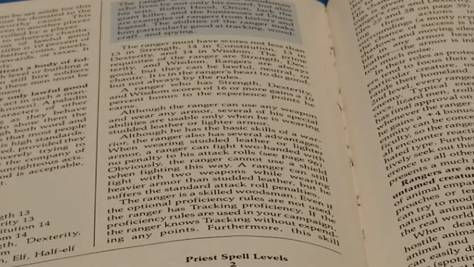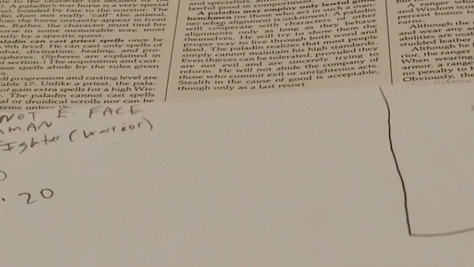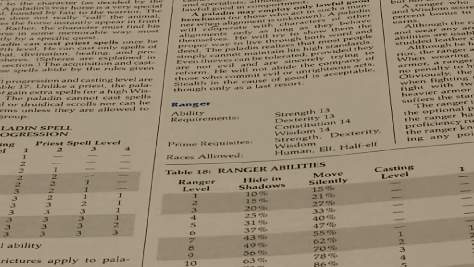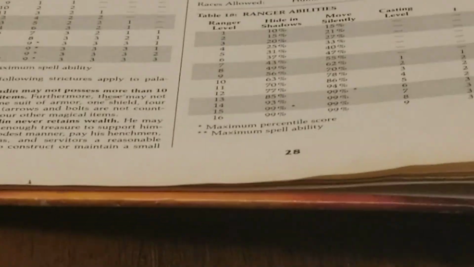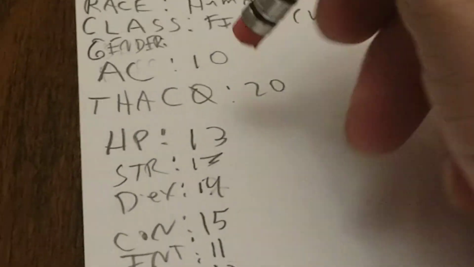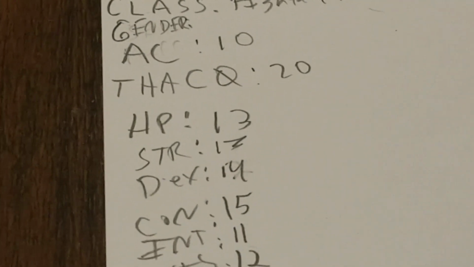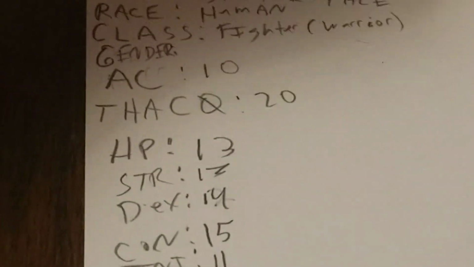Now, remember, with humans in second edition, you get the special ability of dual classing. Versatile as hell. Yeah, you get to dual class instead of multi-classing, which is a huge advantage. Now, Dex of 14, I don't believe gives a bonus.